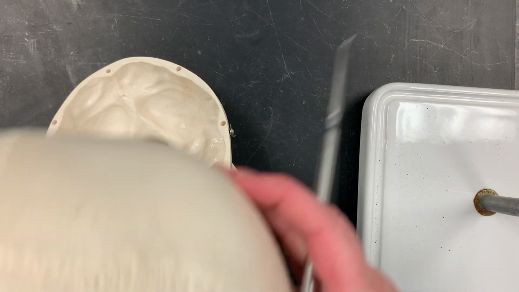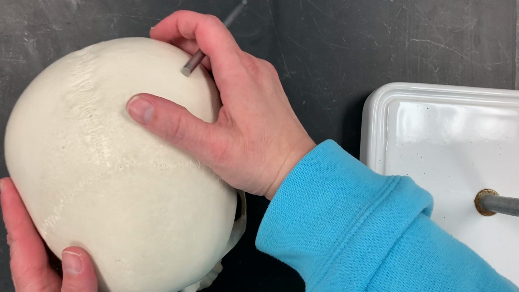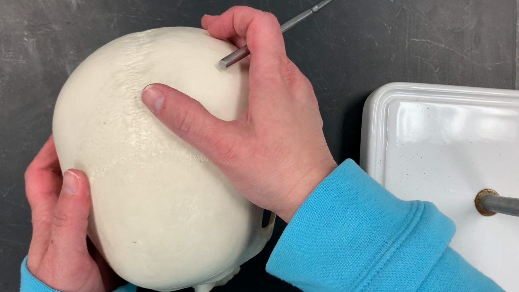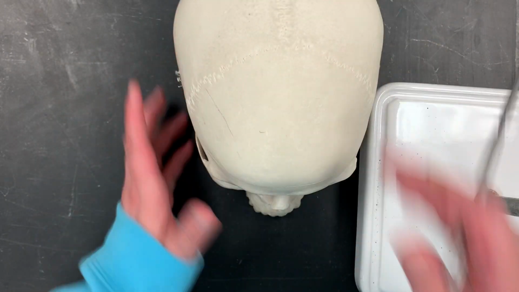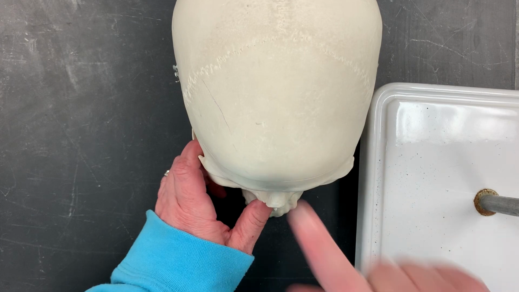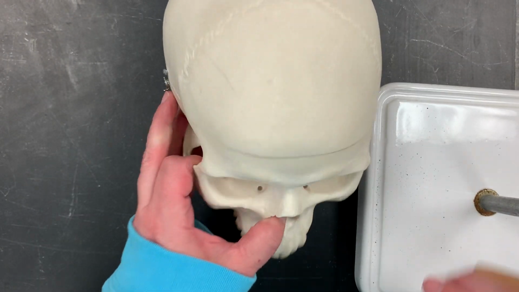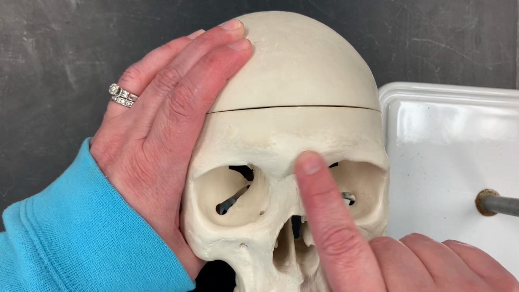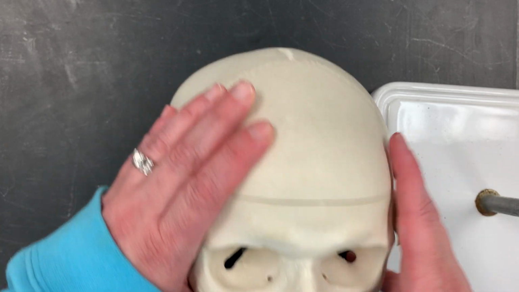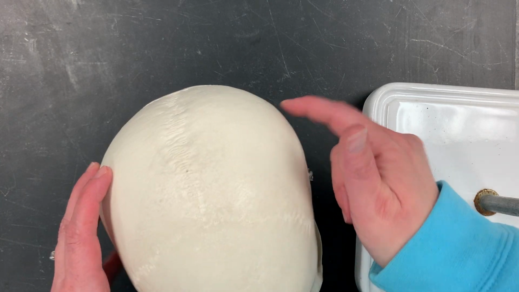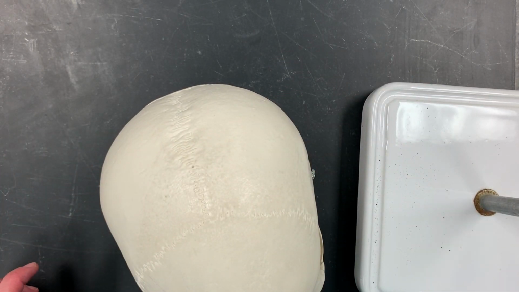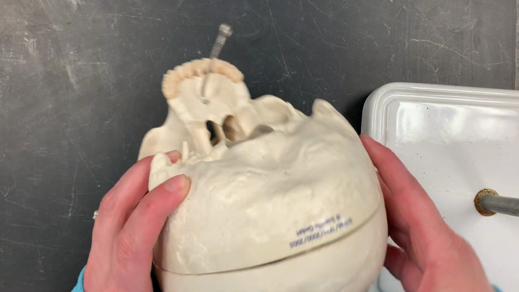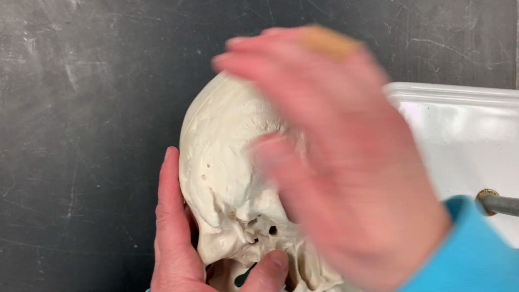The frontal bone is your forehead. Okay, your frontal bone is your forehead. So if you were to take this, that's your frontal bone. Your glabella is your eyebrow ridge right in between your eyes, where your eyebrows are. So that's your glabella. Your parietal bones are the side of your skull. There's one on each side. Your occipital bone is the back of your skull, all the way here. So this is all your occipital.